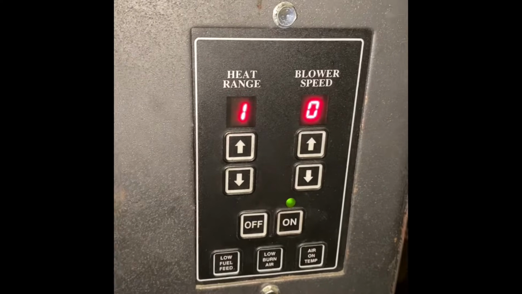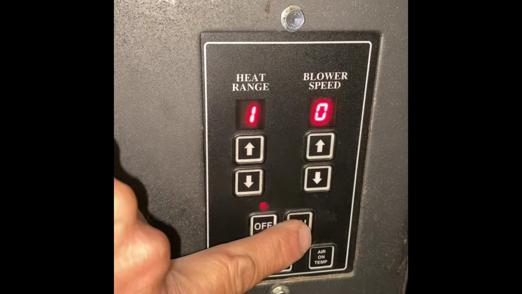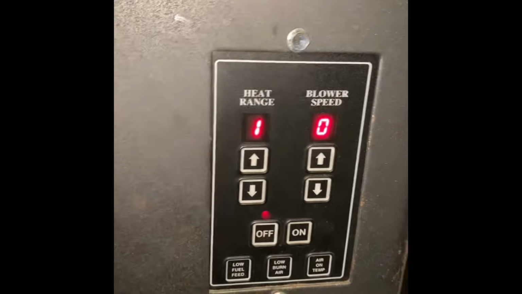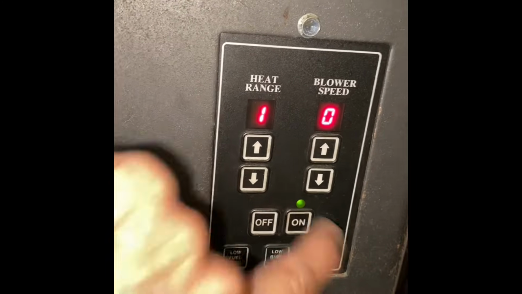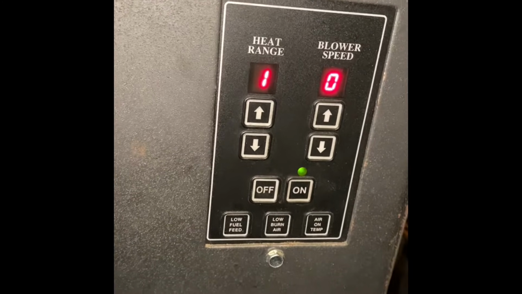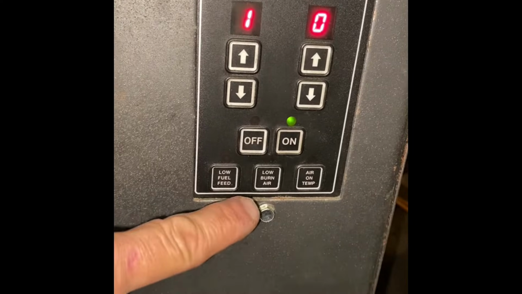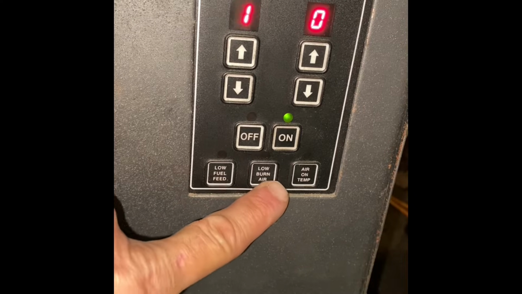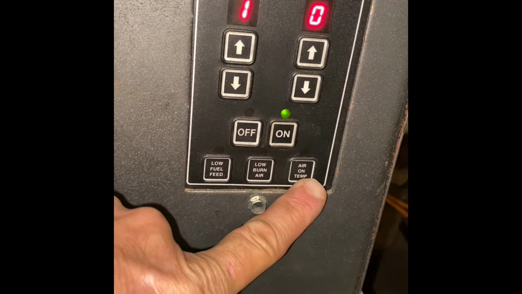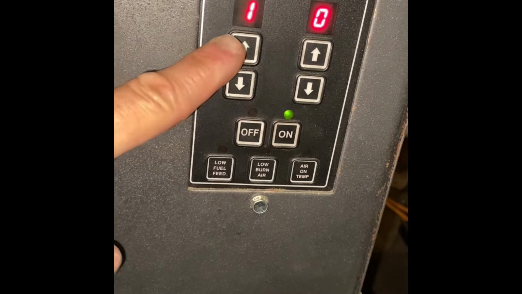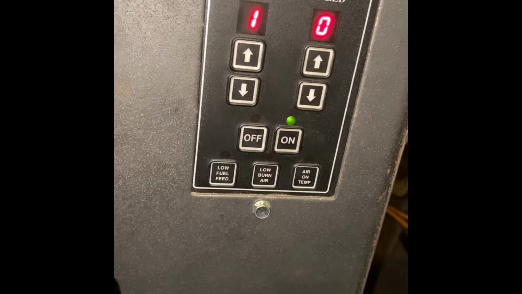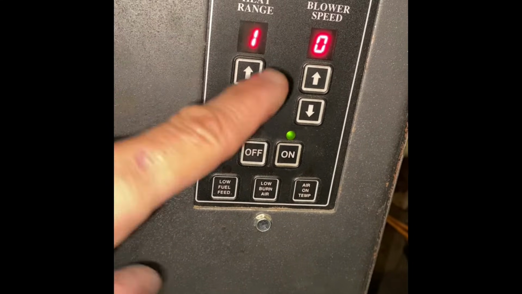So to turn it on, to turn it off, simple enough. It's hot right now, so it doesn't turn off right away. It turns off when it cools off, so let's go back on. These buttons here all have a function. Obviously these have a function. Let's start off with the basics.